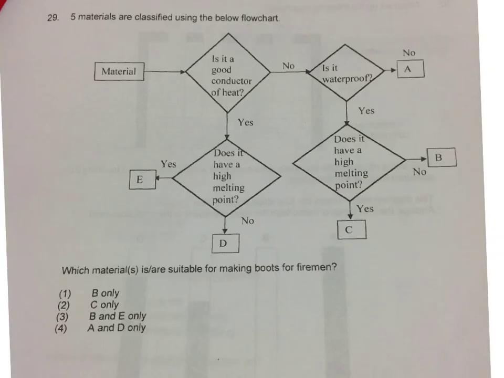Okay, now we move on to question 29. 5 materials are classified using the flow chart. Which material is suitable for making boots for firemen? It must not be a good conductor of heat because it's supposed to help the fireman. If it's a good conductor of heat during a fire situation, it makes the fireman's legs feel very hot, so no. It must be waterproof.